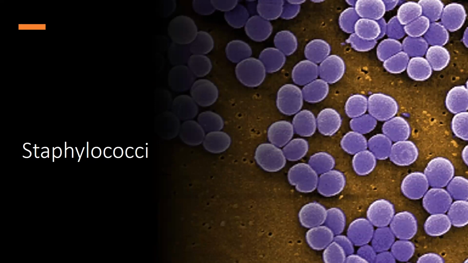Okay, so these are all of our gram-positive or gram-negative cocci shape, so circular shaped bacteria. We're going to mainly pay attention to staph and strep initially, and then we'll talk about some other cocci morphology bacterium that are important to understand.